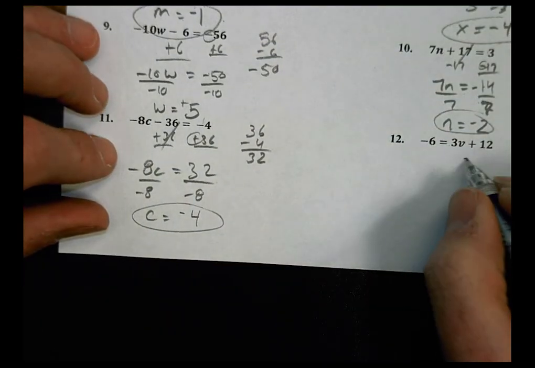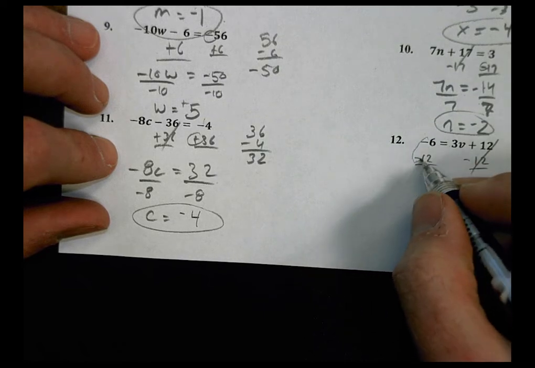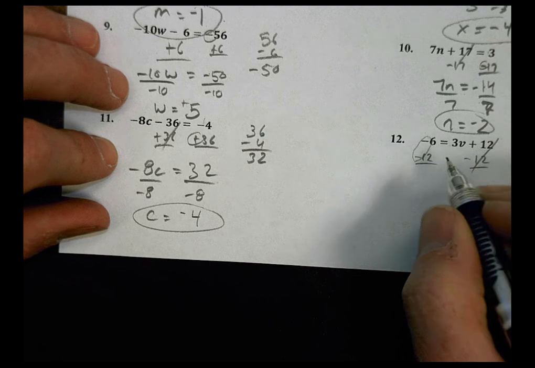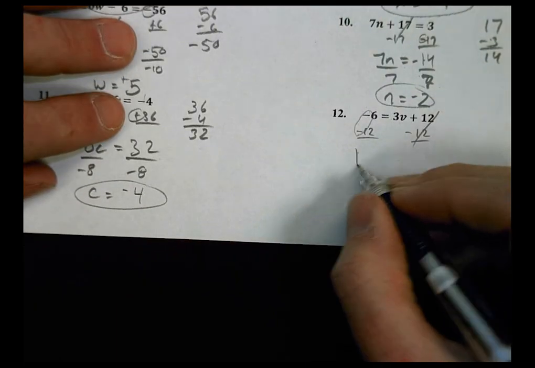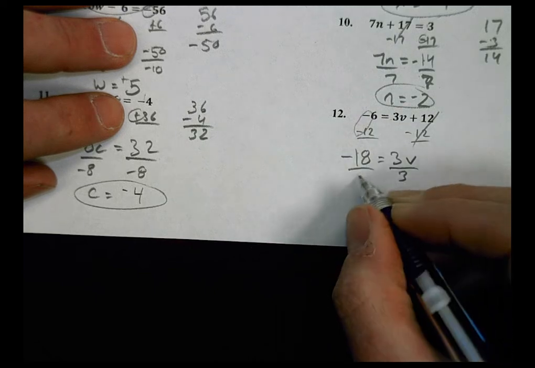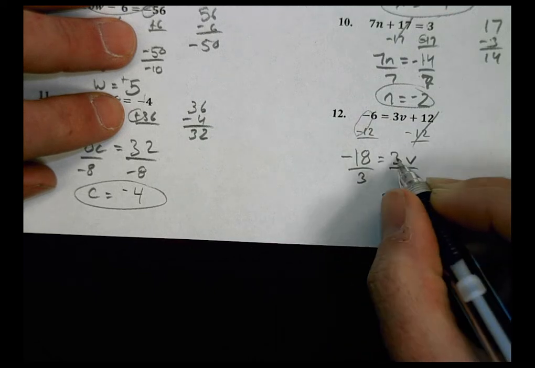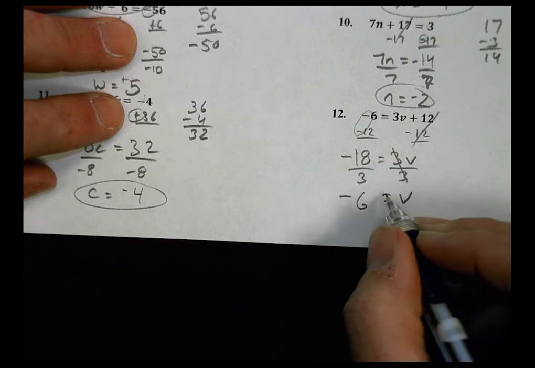And our last one here, we're going to subtract 12. That goes away. Now in this case, the signs are the same, so we find the sum and keep the sign the same. So 12 plus 6 is 18, and we keep it negative, equals 3v. Divide both sides by 3 in order to get the v by itself. 18 divided by 3 is 6, and it's a negative because it's negative divided by positive.